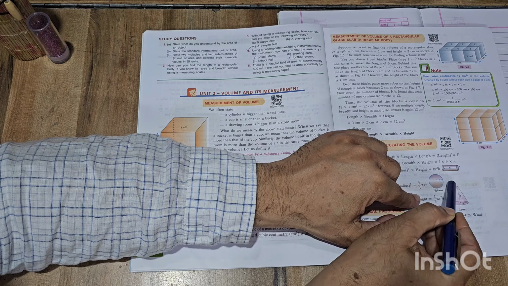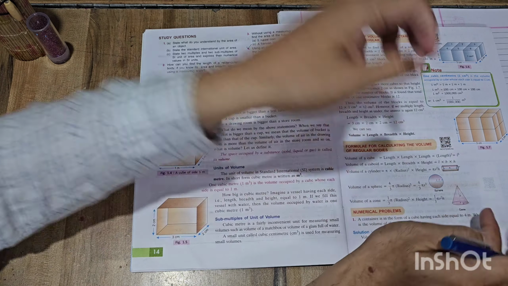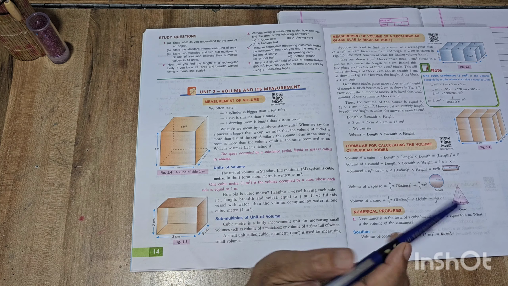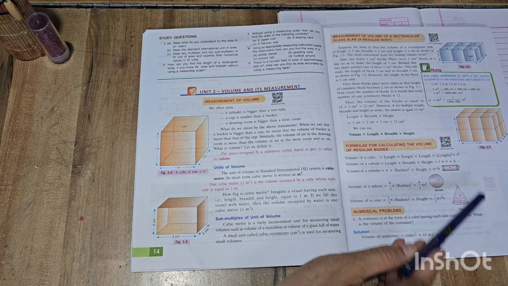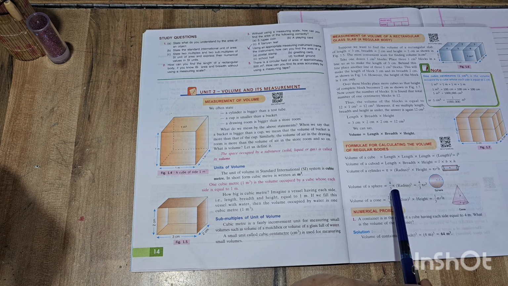Just put here, this one. There is no height, cancel it out. Then 1/3 of pi r square. Just remember this, and 1/3 of this is the cone. Oh, I have forgotten this.